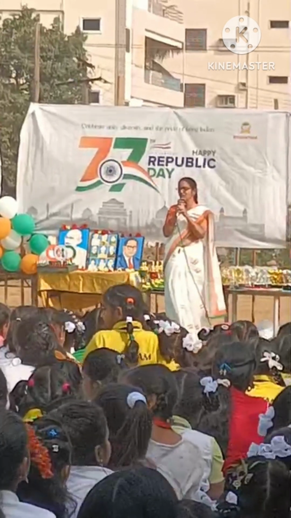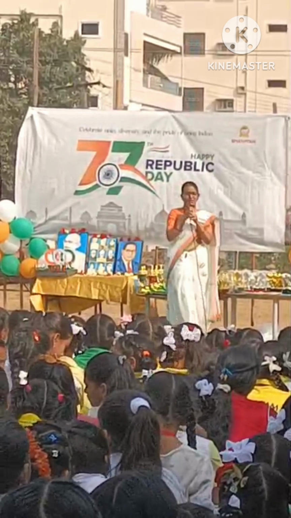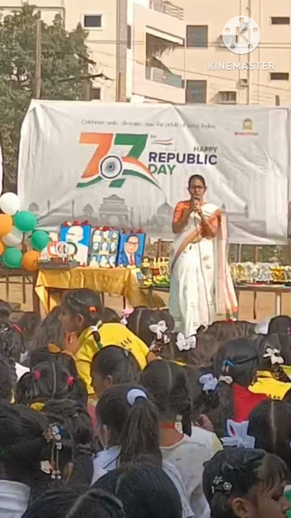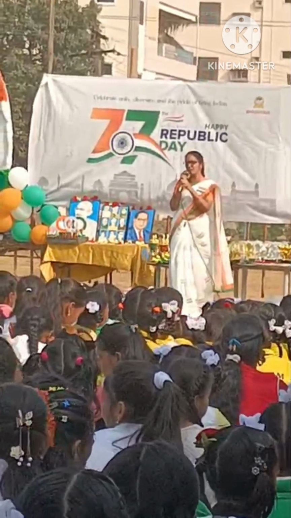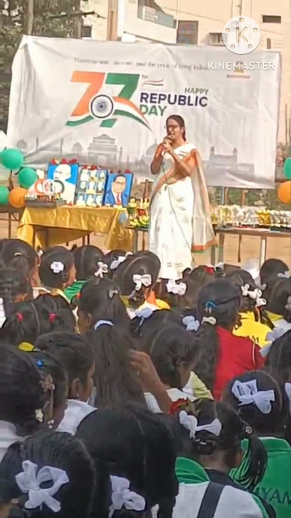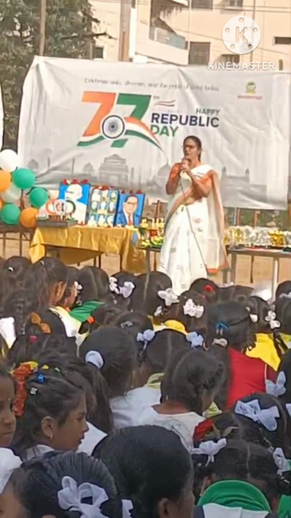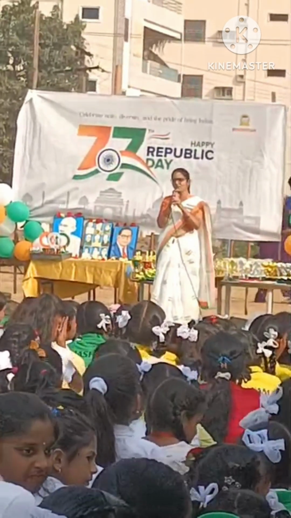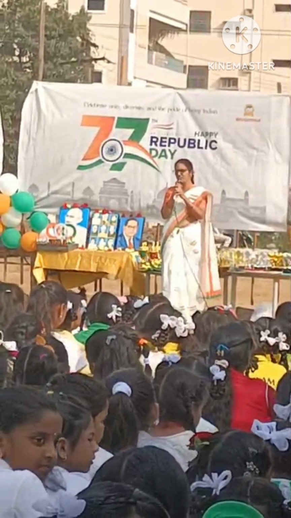So the first one is priority. Everyone should give priority. Being a student, what is the priority? The priority for students is education. After that, they can give priority to things like games and entertainment. Second one is change. Everyone should have the spirit to change in themselves. Whenever change is there, automatically things will change.